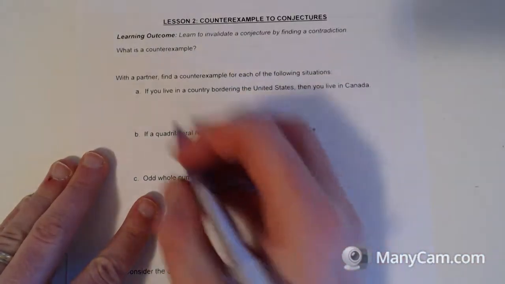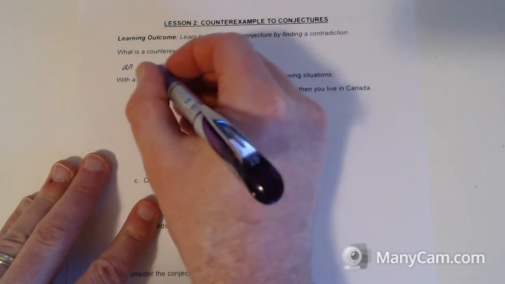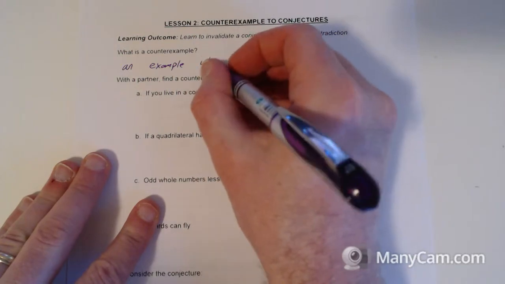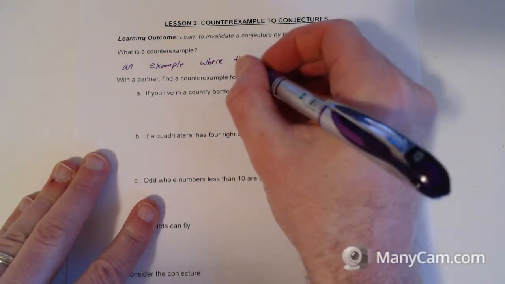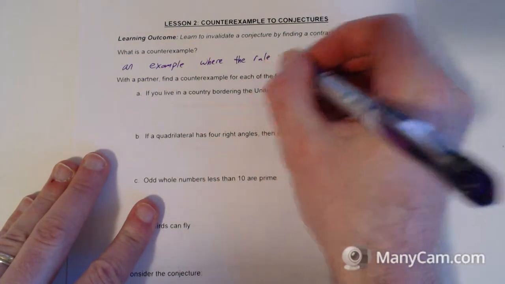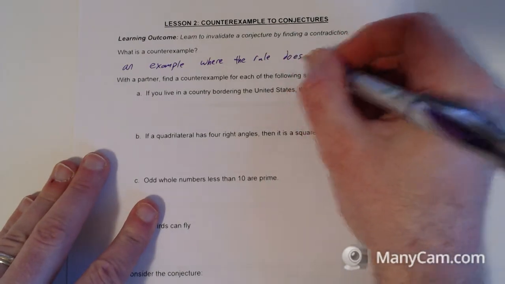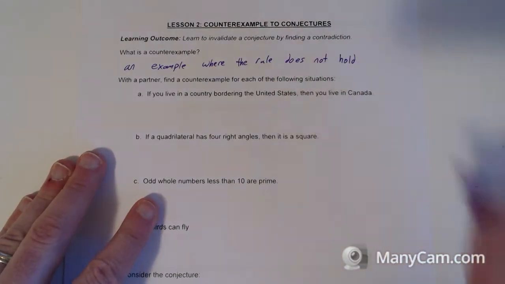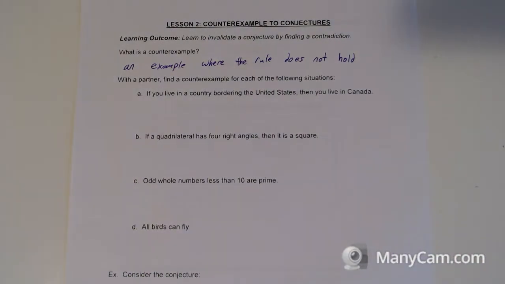A counterexample is an example where the rule does not hold. That's it. If you can find any example where the rule does not hold true, then the rule is broken. The rule does not work.